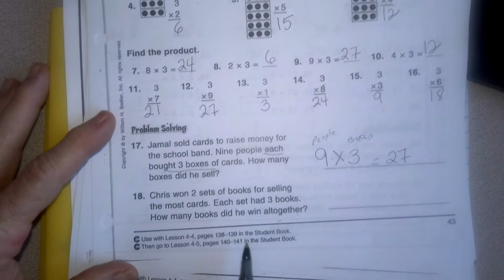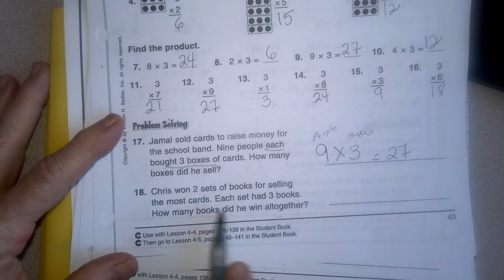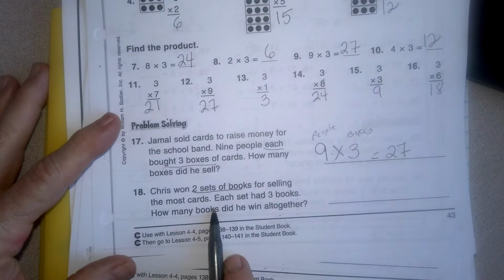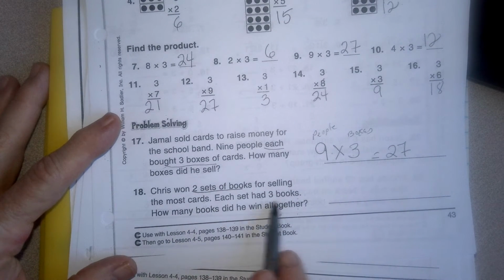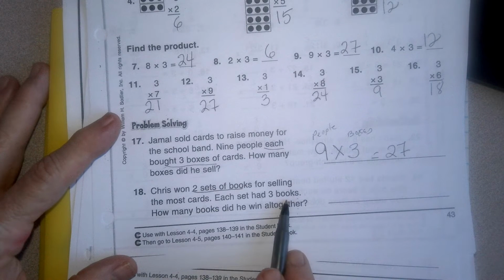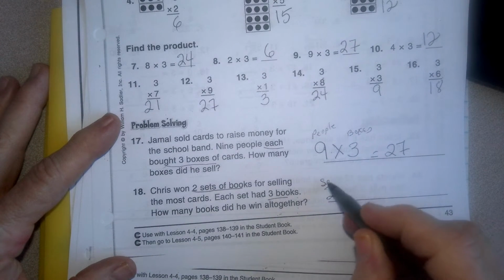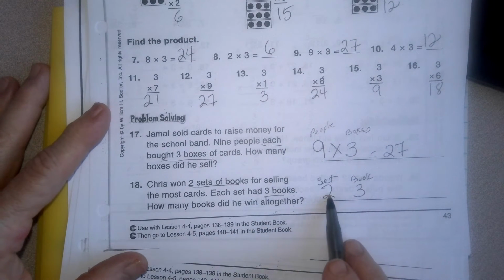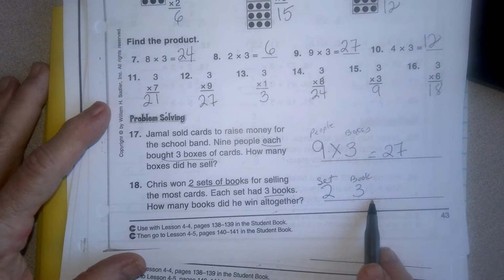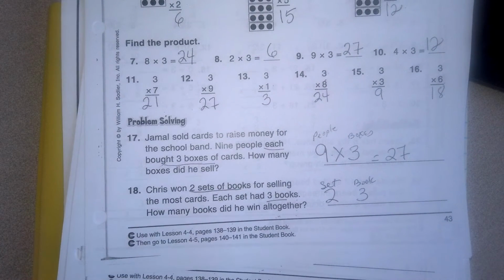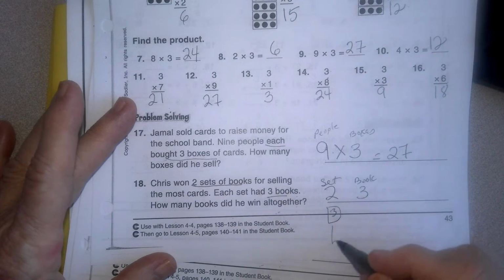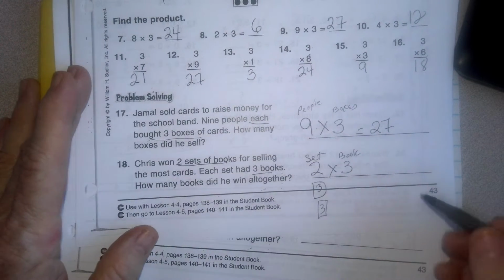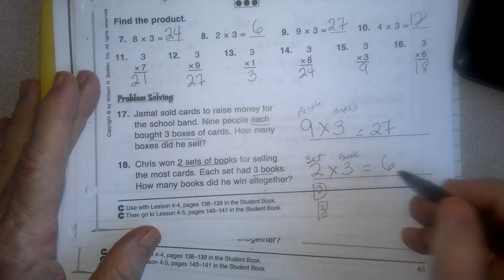And then it says, how many books did he win altogether? Chris won 2 sets of books for selling the most cards. Each set that he had, how many books in each set? 3. So he sold 2 sets, and every set had 3 books. Can I add the 2 and the 3? No, because that's sets and that's books. How am I going to get a total then? By multiplying. So 2 times 3 is going to be 6.